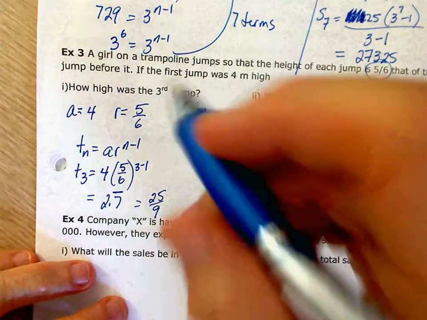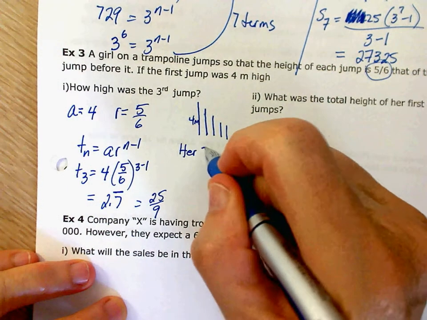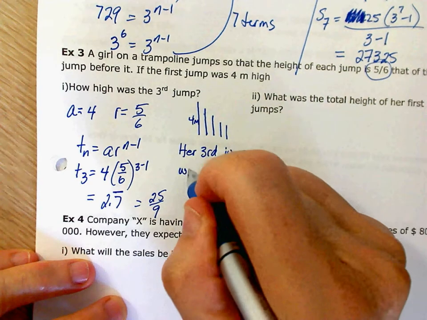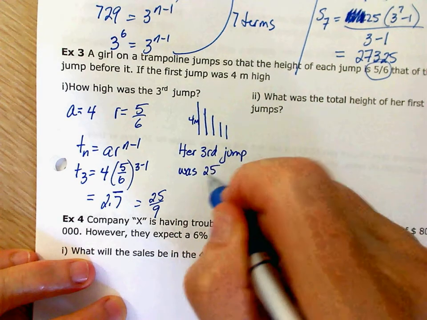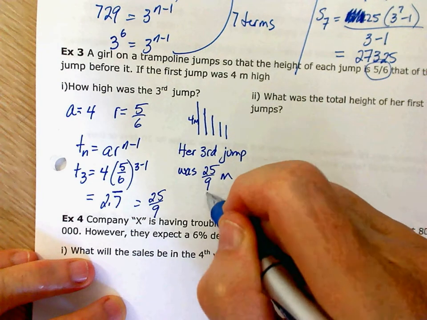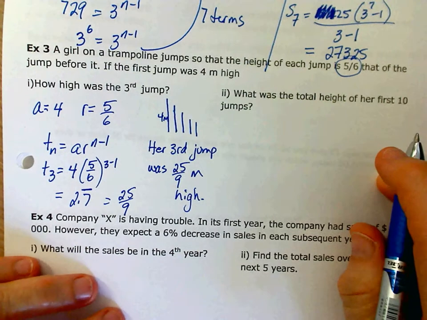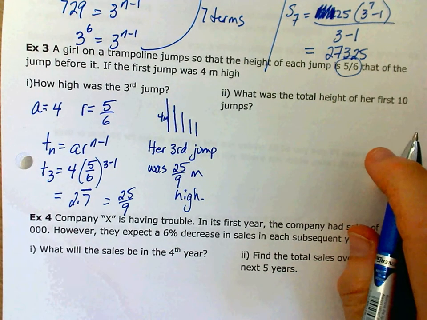Her third jump was 25/9 meters high. Are we good? That's just the demonstration of the previous lesson.